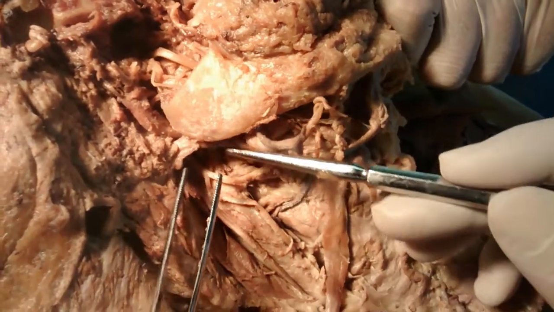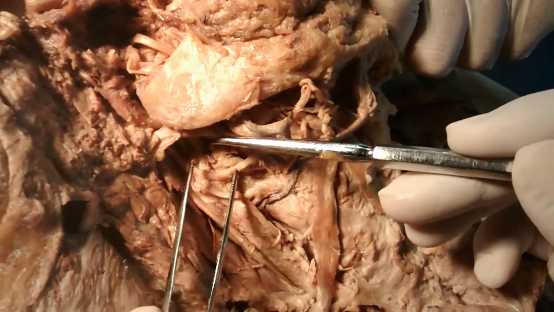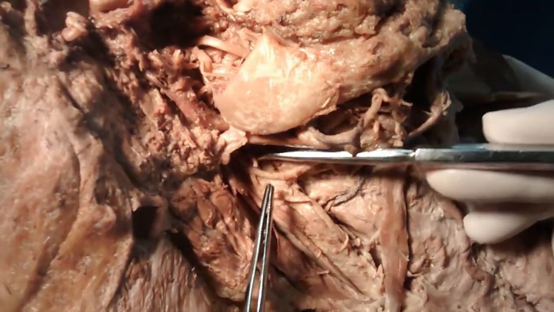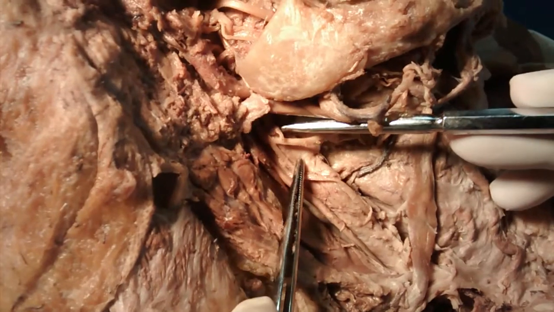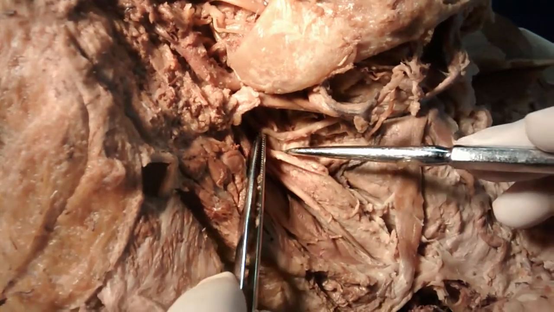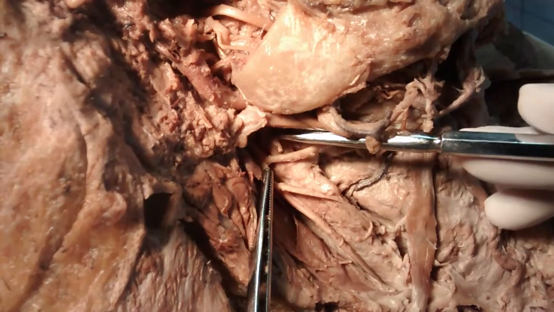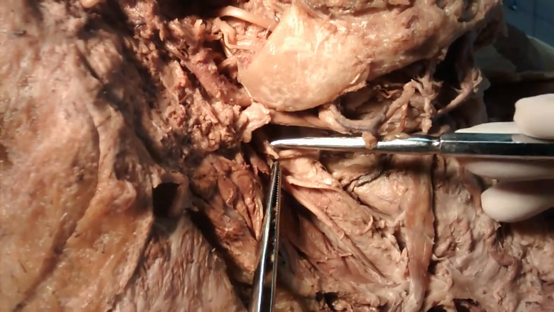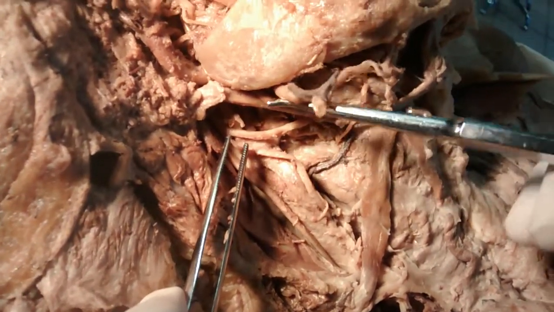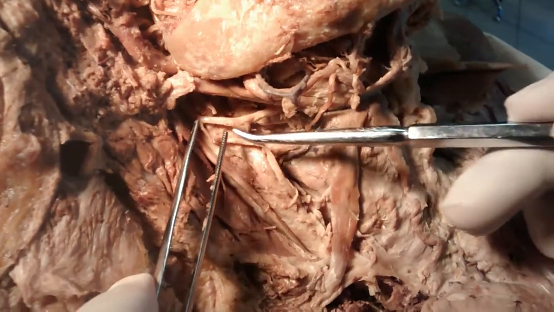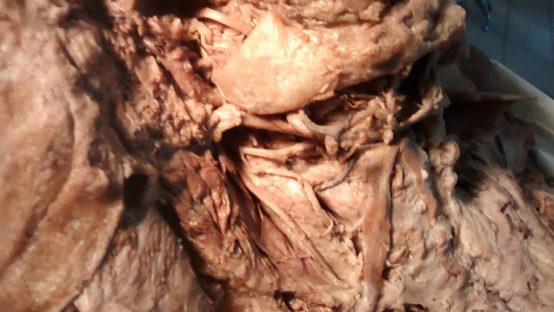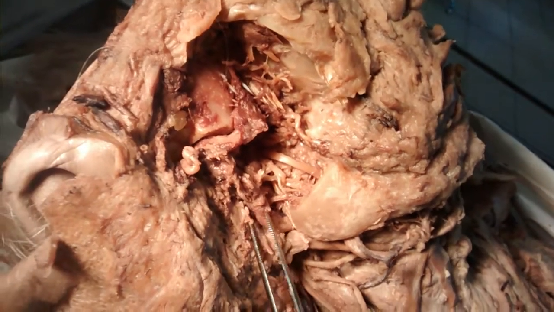In this vicinity down, here we find this one, the occipital artery. This occipital artery is being hooked by the hypoglossal nerve. Then external carotid artery goes up and it emerges at this region.